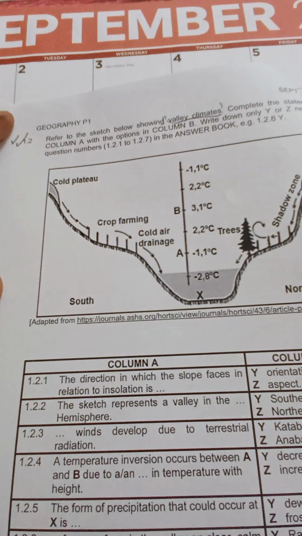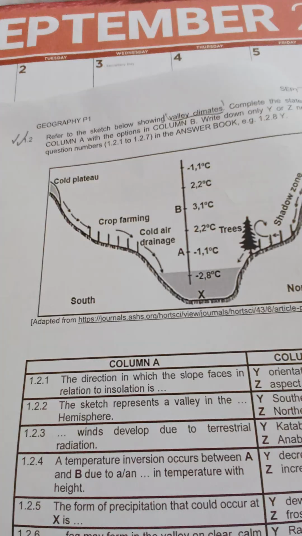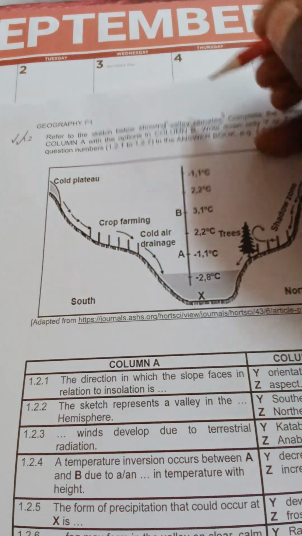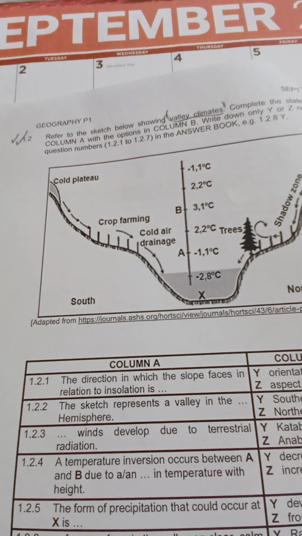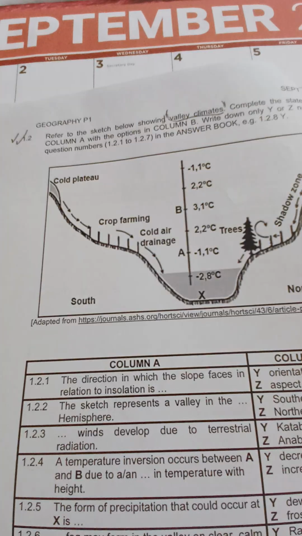Think about the radiation fog. Think about the katabatic wind. Think about the anabatic wind. What else can you think of? You can think of frost pockets. You can think about your aspect. Whenever you hear the words valley climates, those concepts should come to your mind. You should also start thinking about those concepts. These are the questions that I'm likely to be asked about.